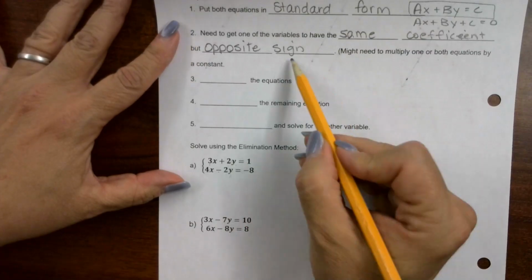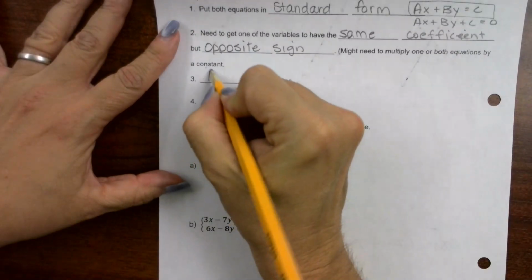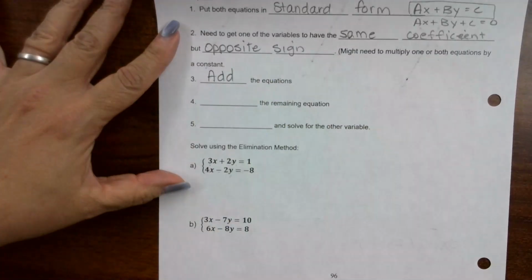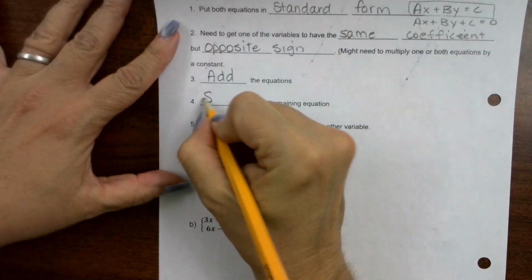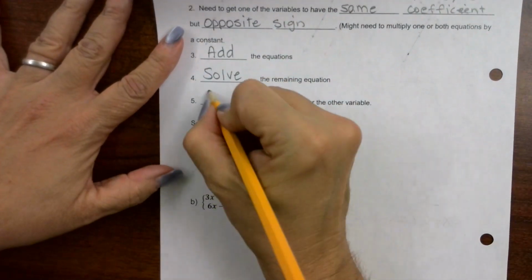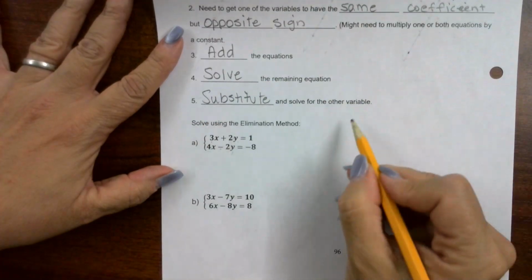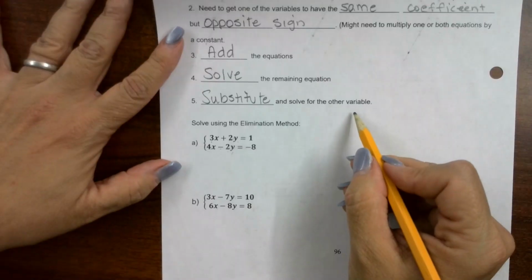Okay, so once you've multiplied through and you see two coefficients with opposite signs, you're going to add the equations. You're then going to solve for the remaining variable. And then we're going to substitute back in to solve for the other variable.